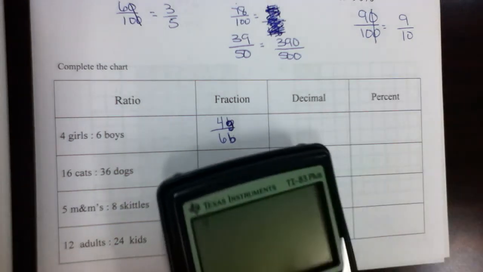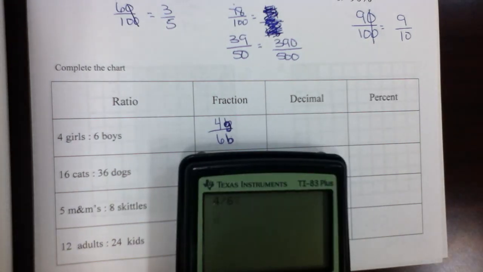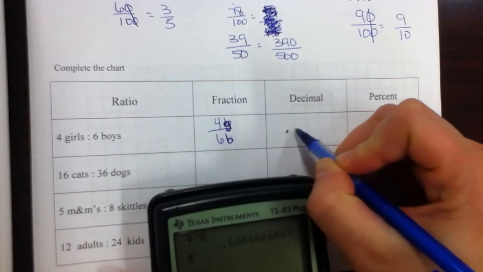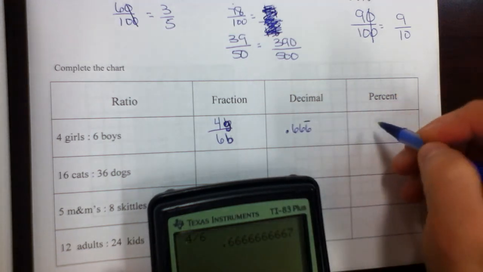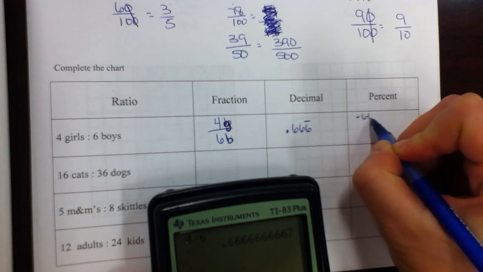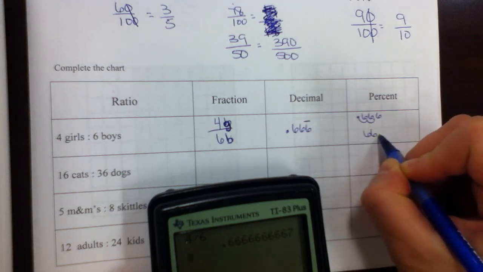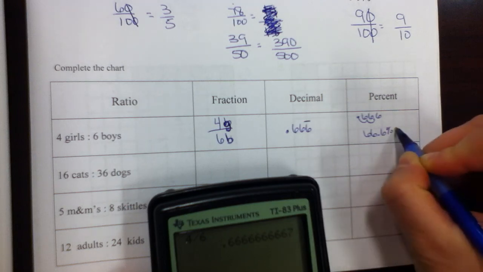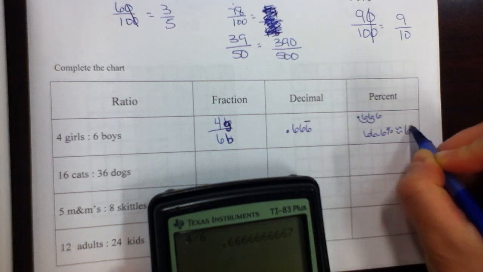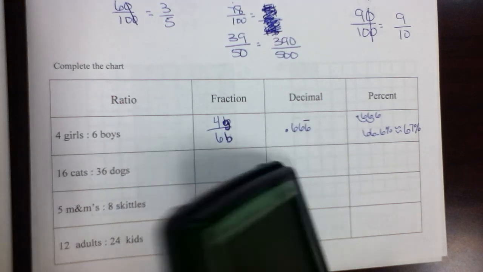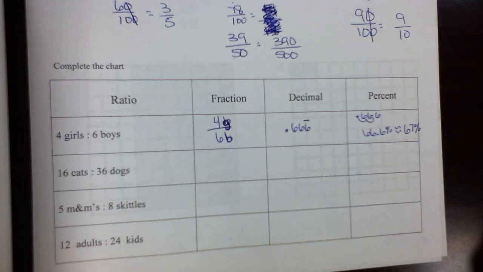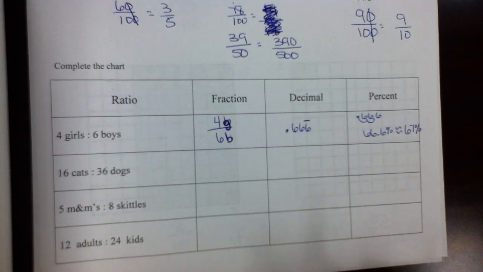My decimal, handy dandy calculator, 4 divided by 6, 0.666, repeating. Change that to a percent. 1, 2. I would get 66.6%, but I like to round, so it's about equal to 67% because we're going to round. Go ahead and do the 3 remaining on your own, and we will check these at the beginning of class tomorrow.